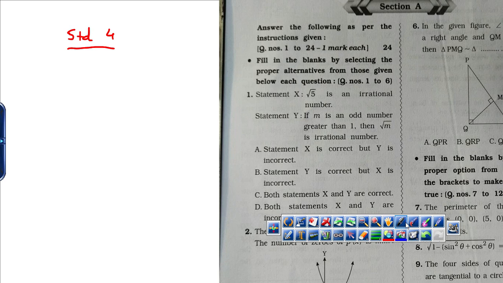First objective, statement: root phi is an irrational number. True. Second statement: if m is an odd number greater than 1, then root m is an irrational number.